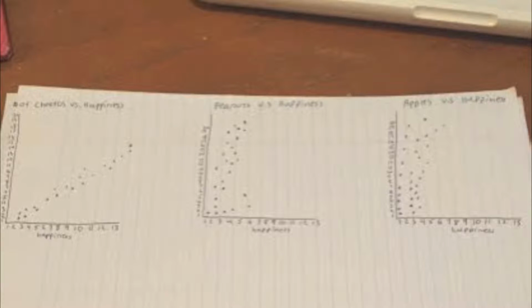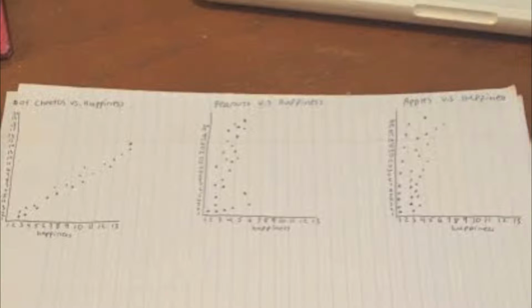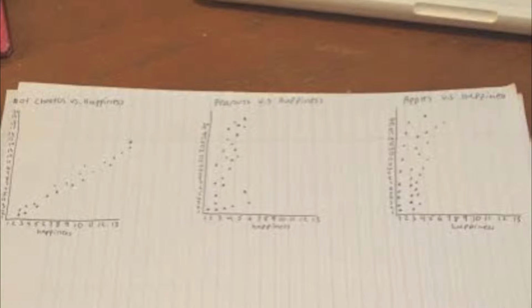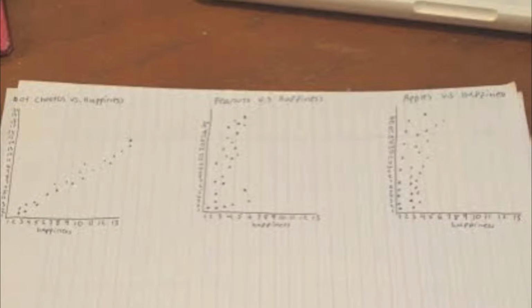The next question is as follows. For all of the graphs, the y-axis represents happiness. 1 is the lowest feeling of happiness, and 10 is the best and greatest feeling of happiness.